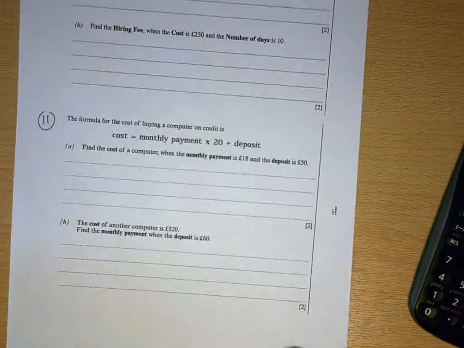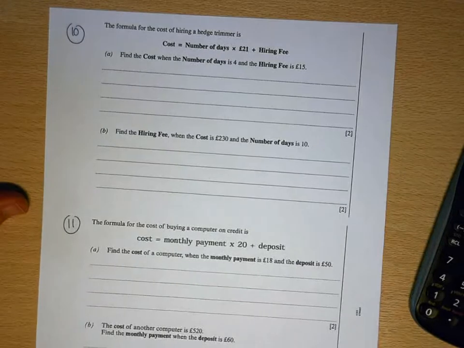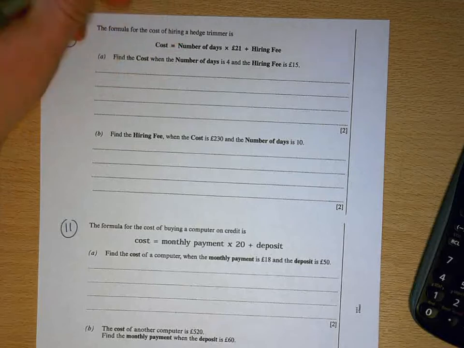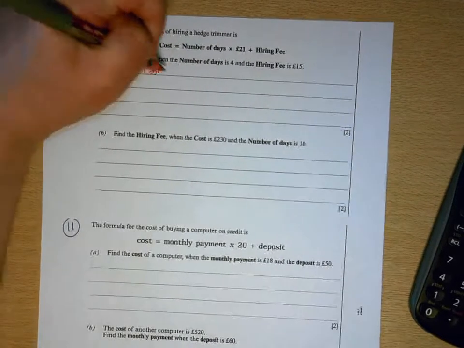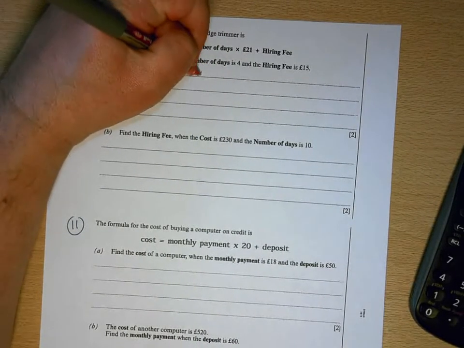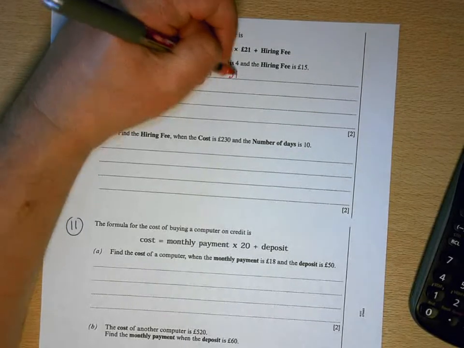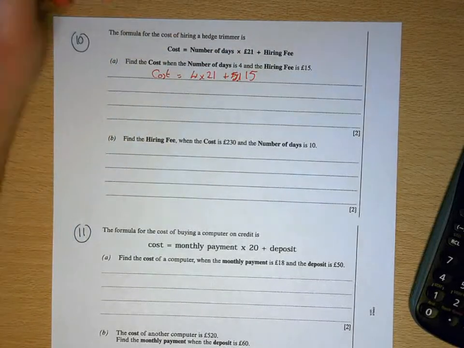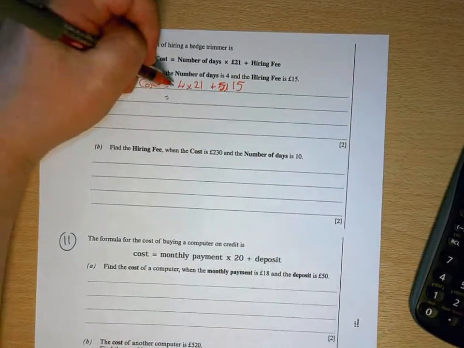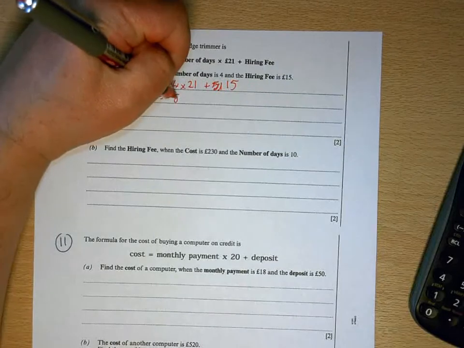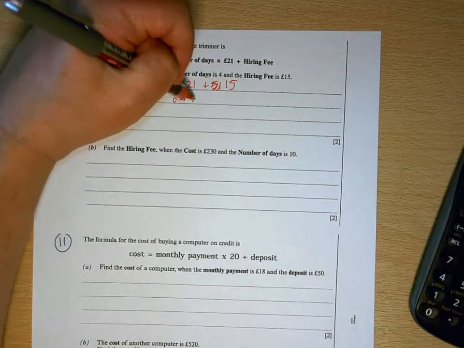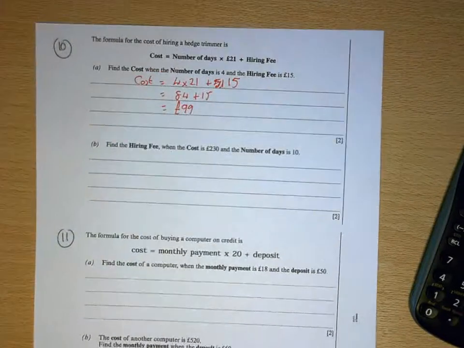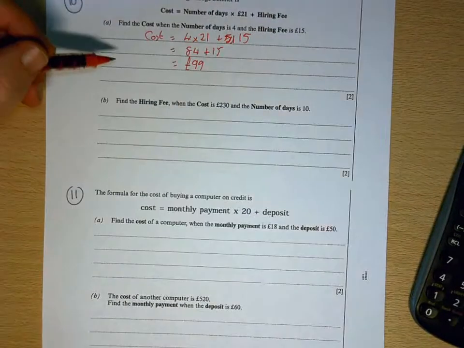And then the last two questions in this bundle. So here we're hiring a hedge trimmer. Here's the formula. First of all, we want to find the cost when the number of days is 4 and the hiring fee is, oops, I've written that the wrong way around, 15. Okay, so the cost is going to be 4 lots of 21, which is 84, add 15, coming to £99. So that's the straightforward one.